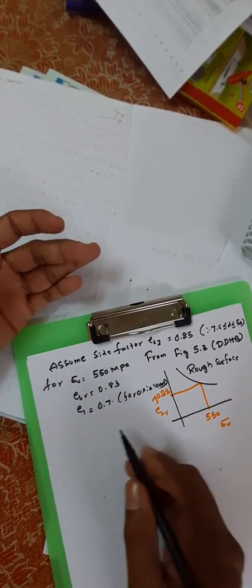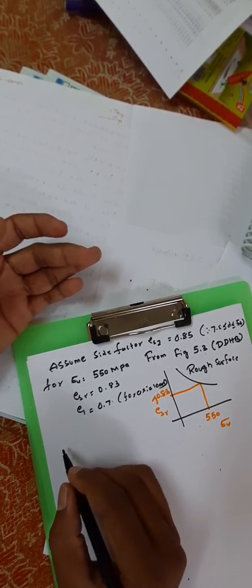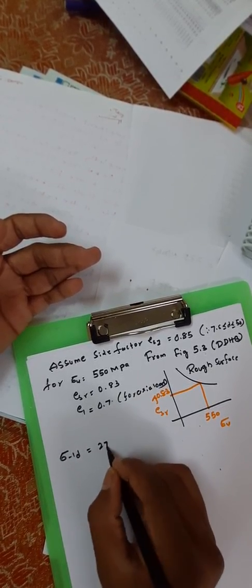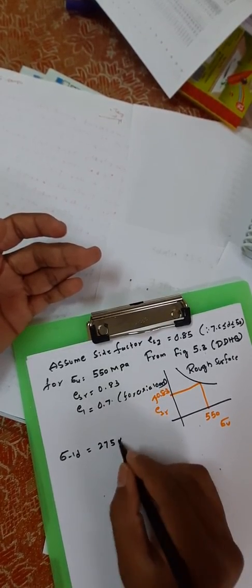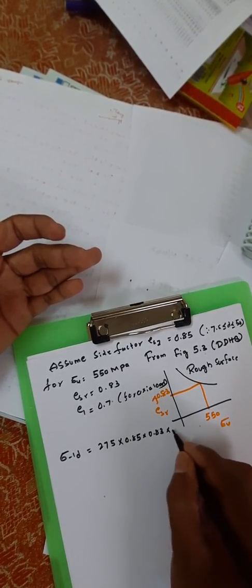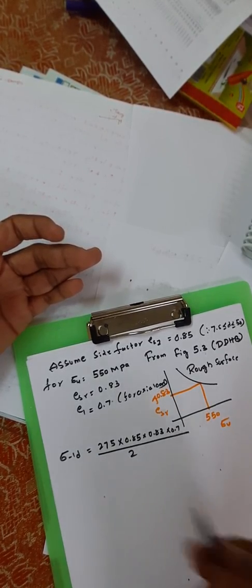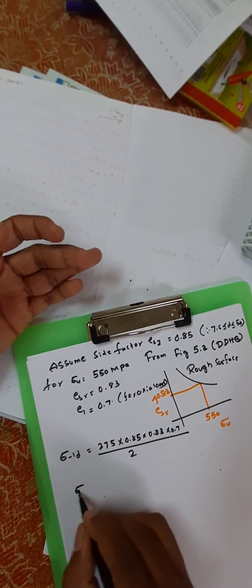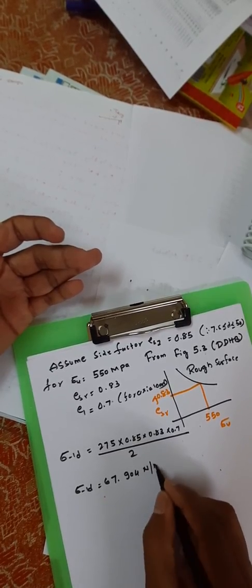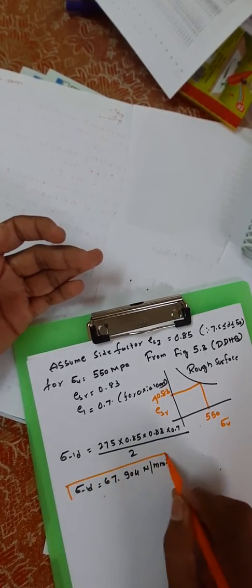Next, we substitute all the values into this equation. Sigma minus 1d is equal to, what is the endurance limit we have? 275. So 275 into 0.85 into 0.83 into 0.7 divided by the factor of safety which is given in the problem, which is 2. If you simplify this, sigma minus 1d is equal to 67.904 Newton per mm square.